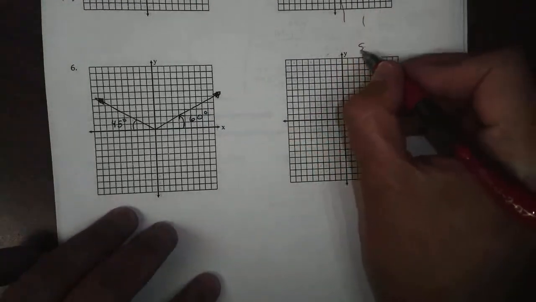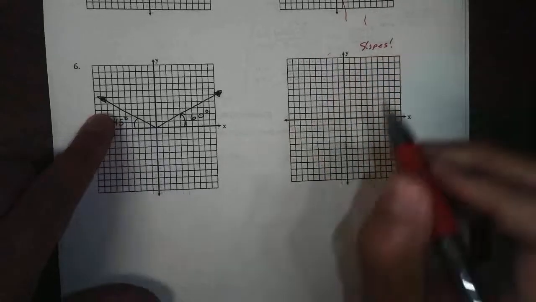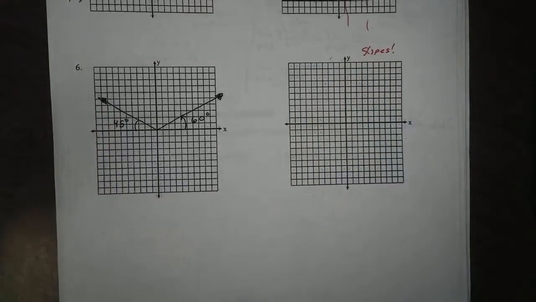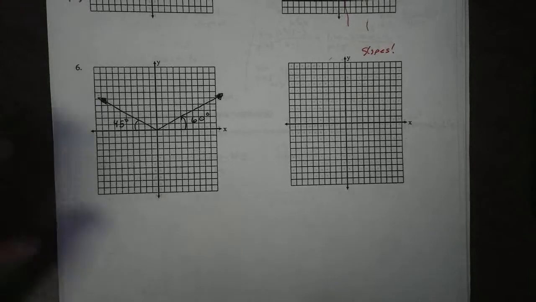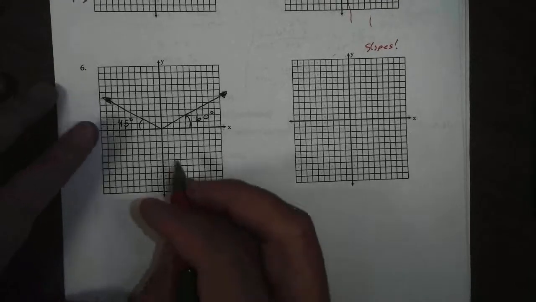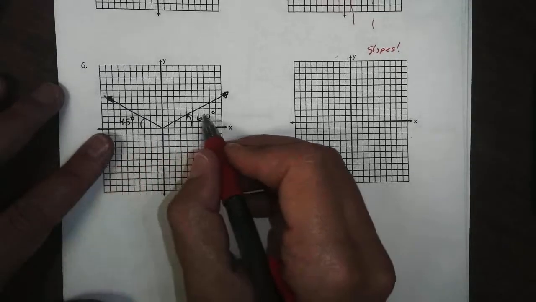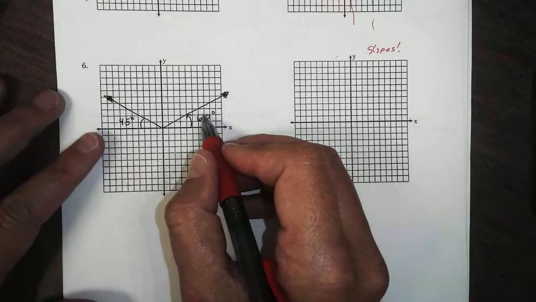All right, last one. Are you ready? Remember, we're graphing the slopes. Oh no, we're going to get triggylicious with it, okay? We've got to do some trig stuff. So sorry. All right. So here we have a 45-degree line. Here we have a 60-degree line. We have to find their slope.